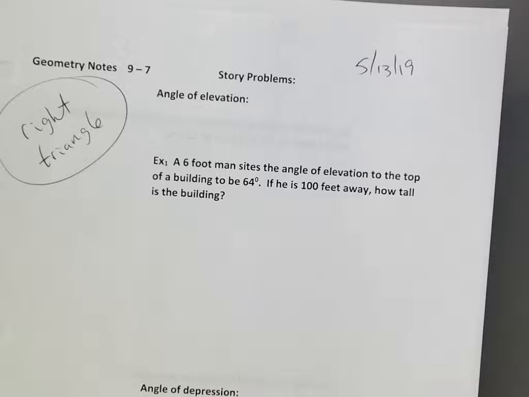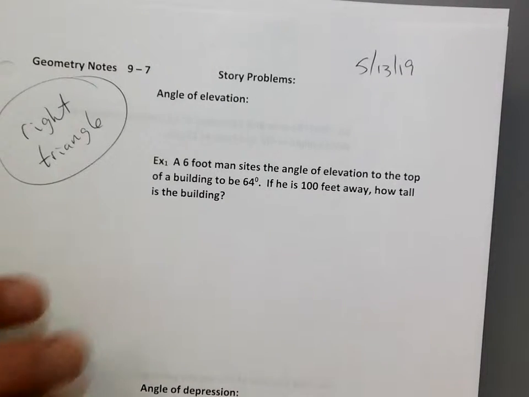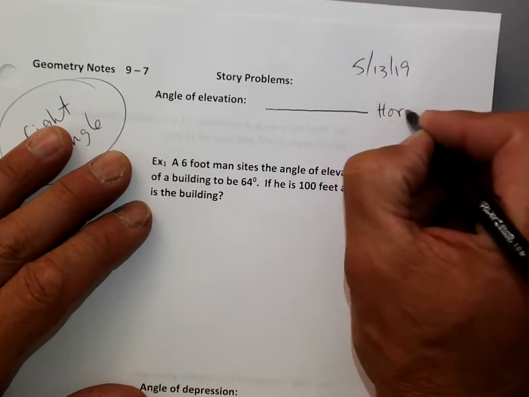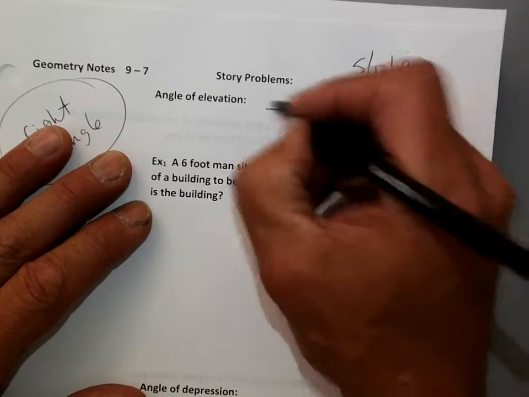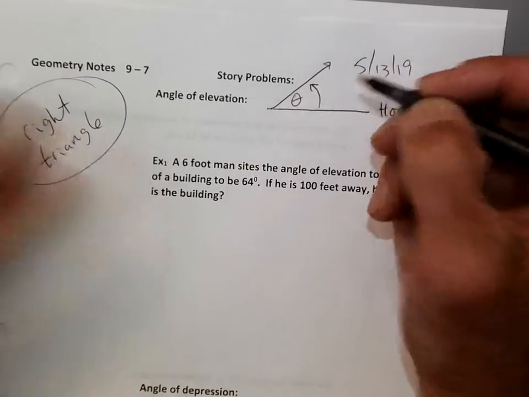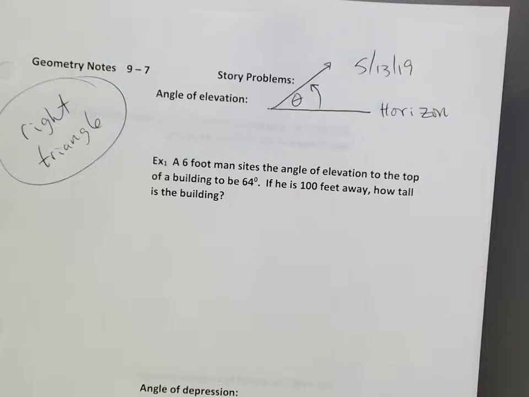Okay? So, angle of elevation. Let's just draw a picture. Comes off the horizon, and it's the angle that lifts up from the horizon. There's my angle of elevation. Okay? So let's look at example 1. A 6-foot man sights the angle of elevation to the top of a building to be 64 degrees. If he's 100 feet away, how tall is the building?